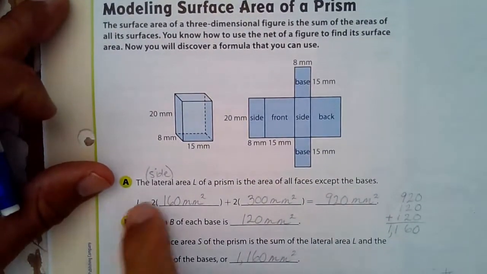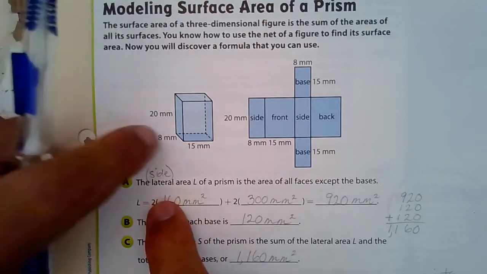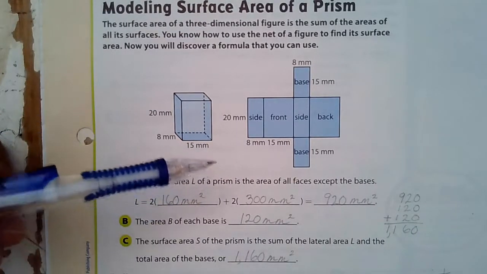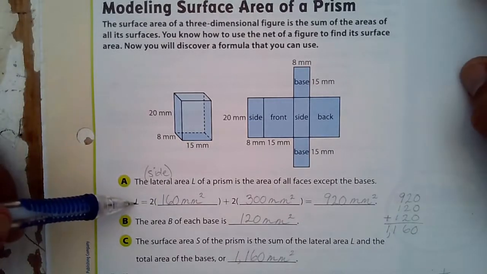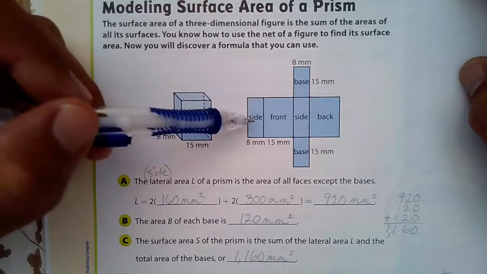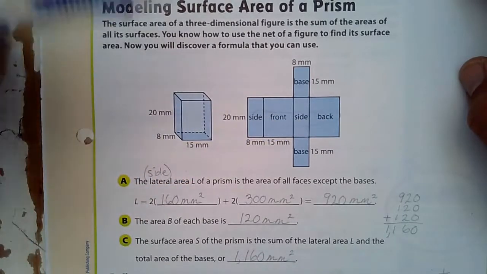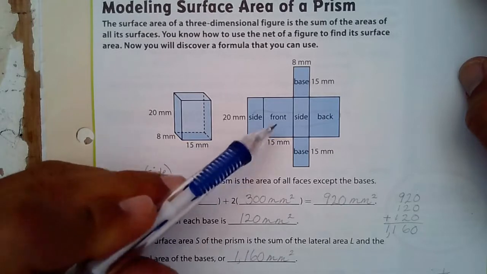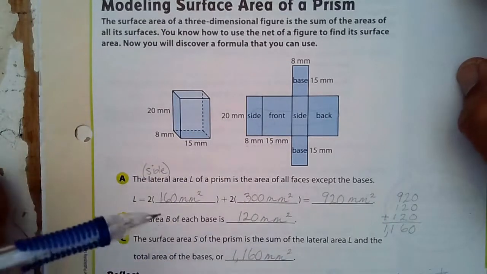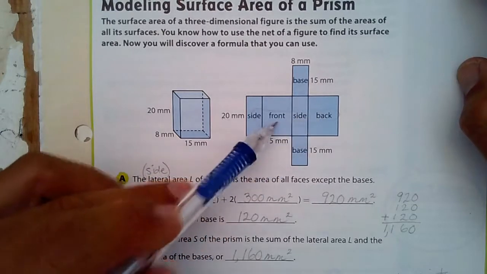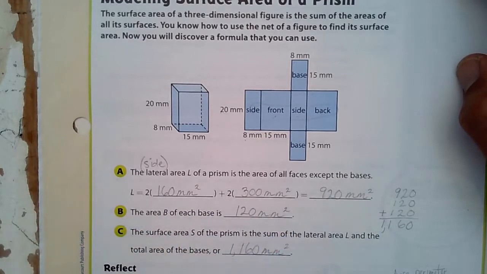So the lateral area, which is the side area, the area of these sides, the lateral sides of a prism, is the area of all the faces except for the bases. Okay, so the lateral area is 2 times 160 plus 2 times 300. We get 20 times 8, which is 160, and then 20 times 15, which is 300. We're multiplying each of these by 2 because there are 2 sides right here, and there's front and back, which are going to be the same area as well. That gives us a number of 920.